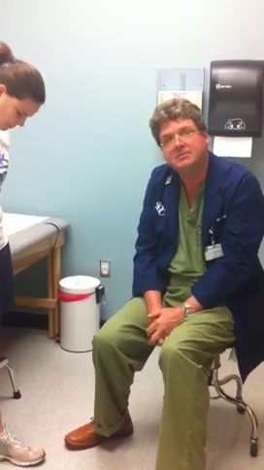With Osgood-Schlatter's, like with most of the exercise programs, you want to use heat beforehand for about 10 minutes, ice afterwards for about 10 minutes. With Osgood-Schlatter's, this in combination with anti-inflammatories will usually take the pain away.